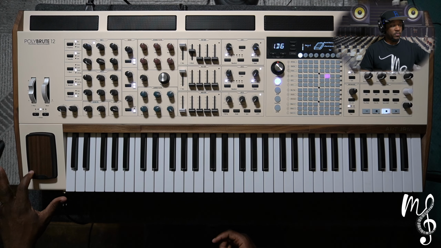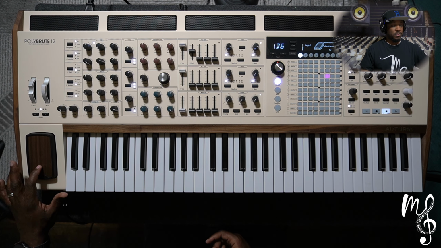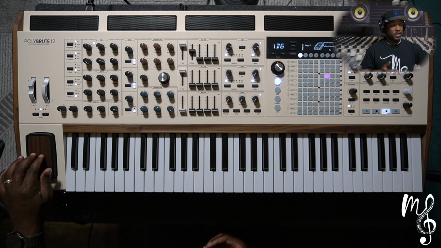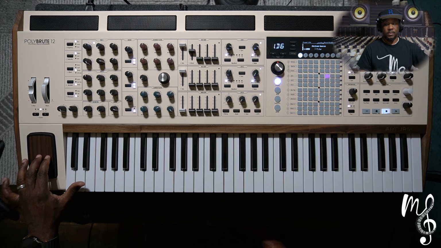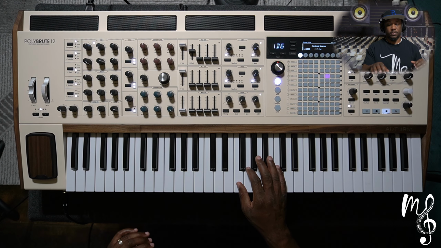Not only can you go in all those directions as far as the XY pad is concerned, but it's also three-dimensional because we can push it down like this. And it responds to your touch. Watch.